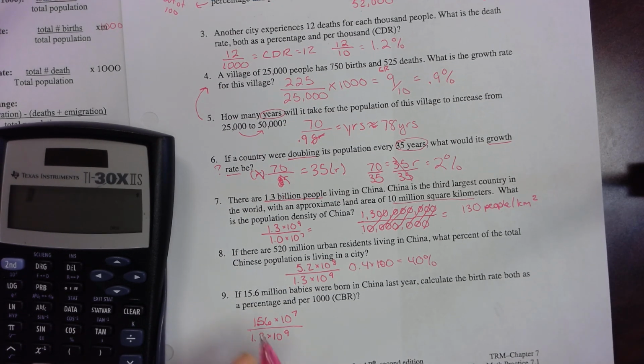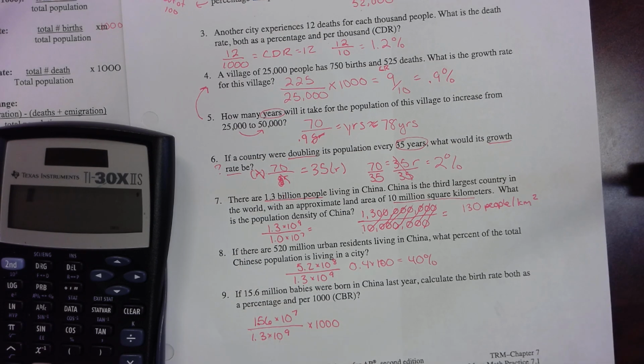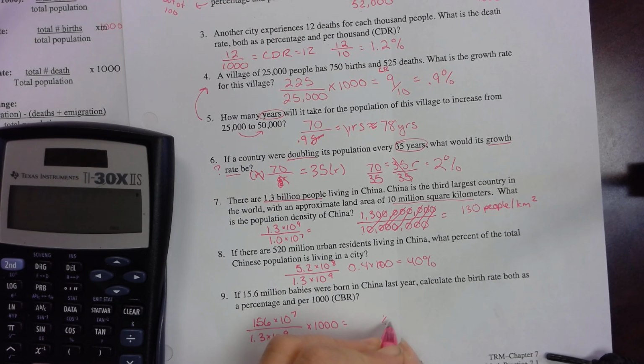We're going to take that number, and that's basically going to give us a unit rate, births per one person. We're going to multiply that by 1,000 to get our crude birth rate. Whatever that answer is, we're going to then divide it by 10, and that's going to give us our percentage.